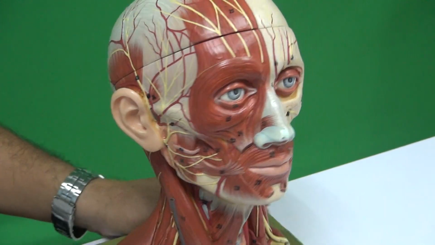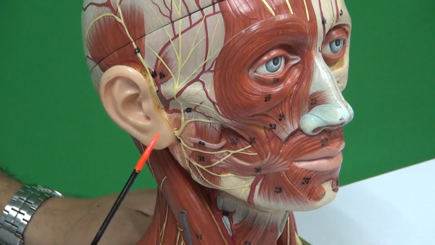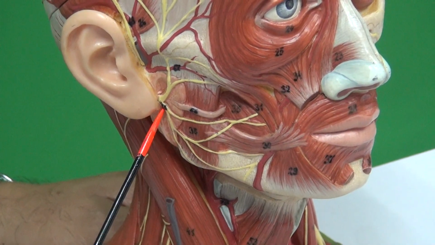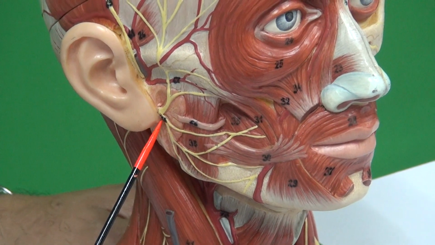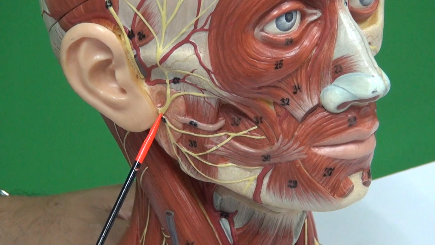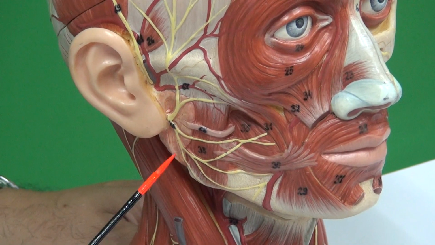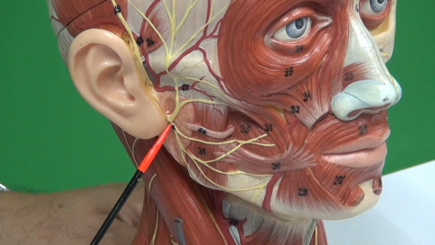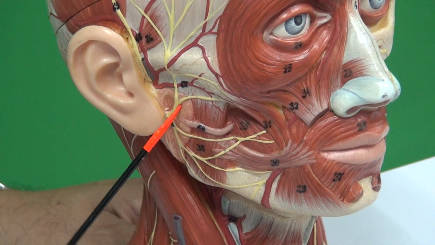So in this model, you can see the terminal branches. These are the terminal branches of the facial nerve. Remember, it emerges from the skull through the stylomastoid foramen, and from the foramen, the nerve will enter the parotid gland. So this is the parotid gland. It enters the substance of the parotid gland, and from there, the facial nerve will branch into 5 terminal branches.